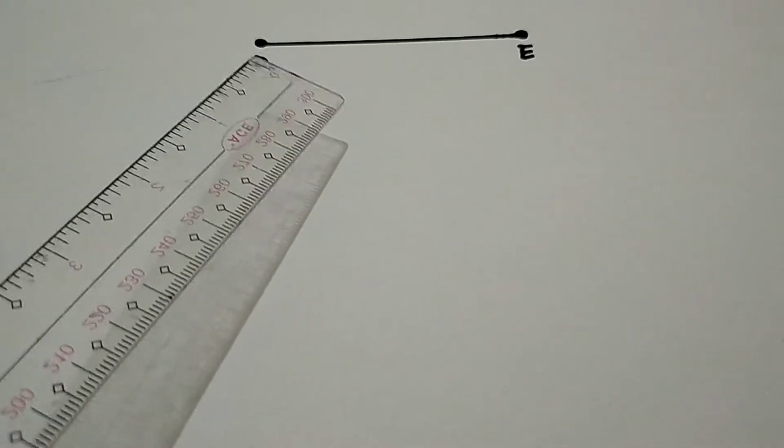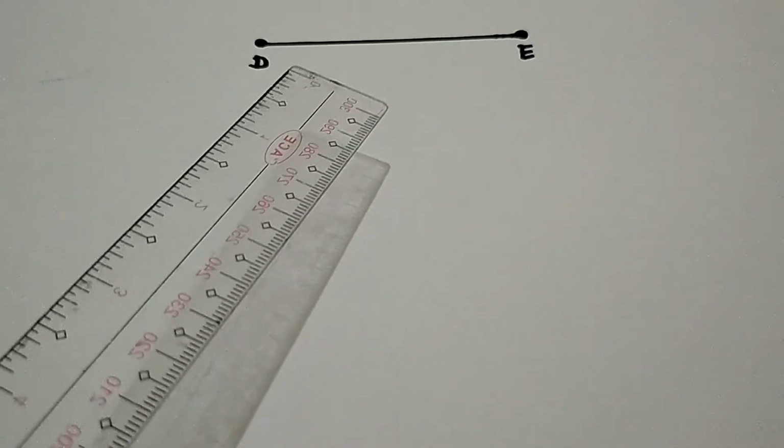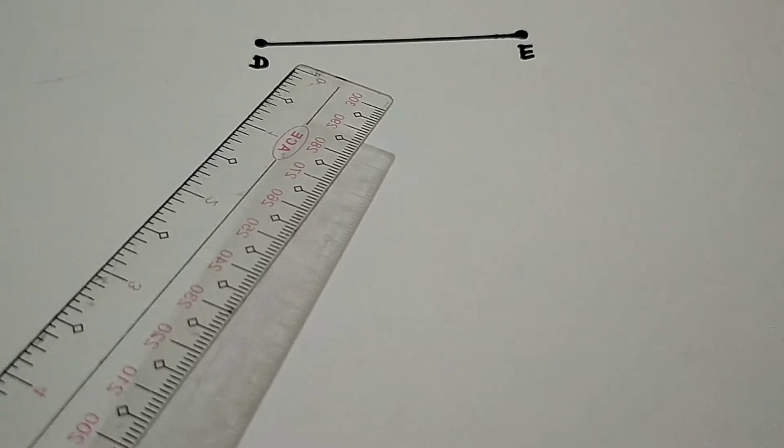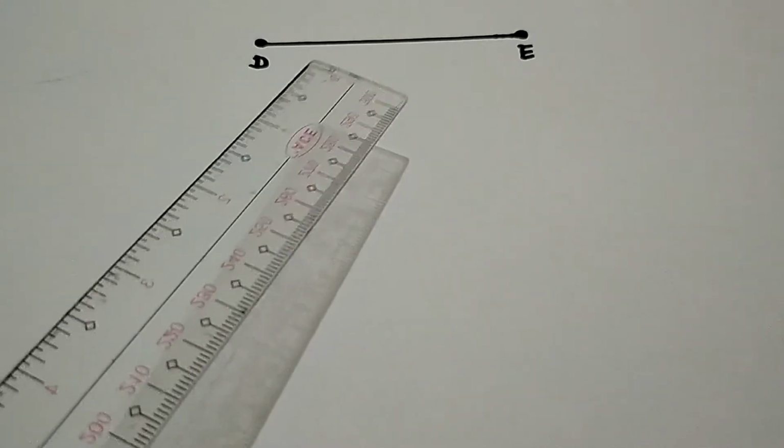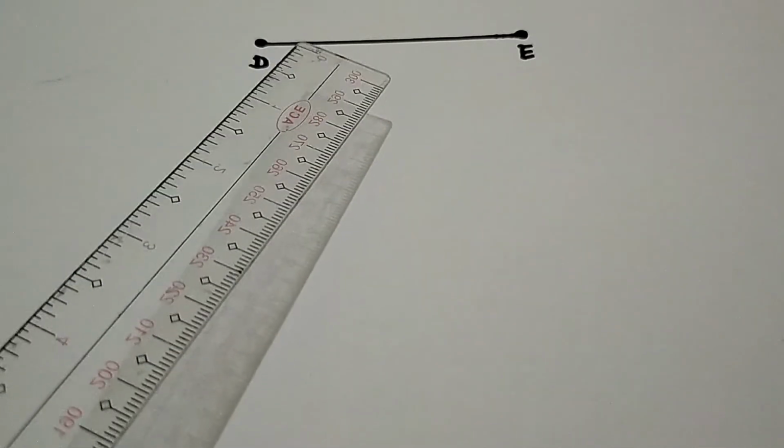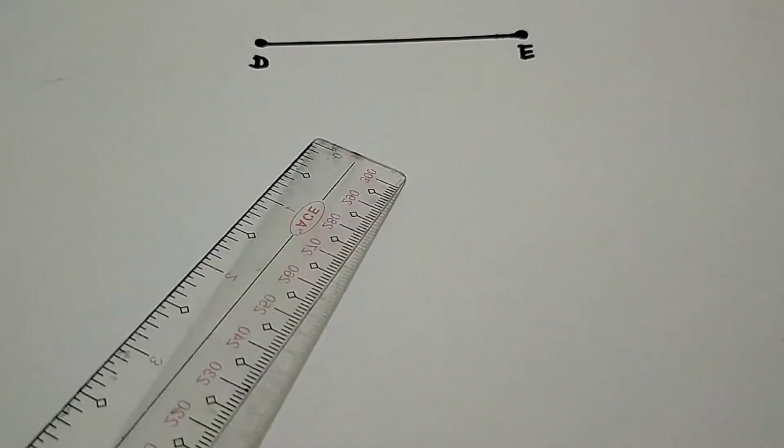Okay, so we will now proceed with the first basic geometric construction, which is to construct a segment which is congruent to a given segment. So in this case, we have here a given line segment DE, and our task is to construct a line segment congruent to this one. So are you ready for our first step? Please get your ruler and your marker or pencil with you.